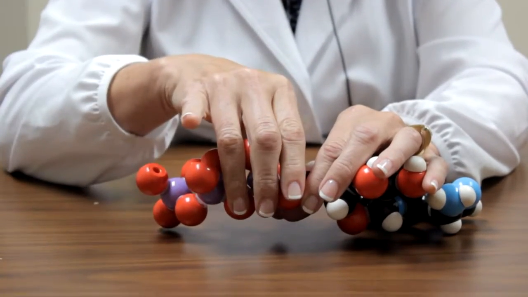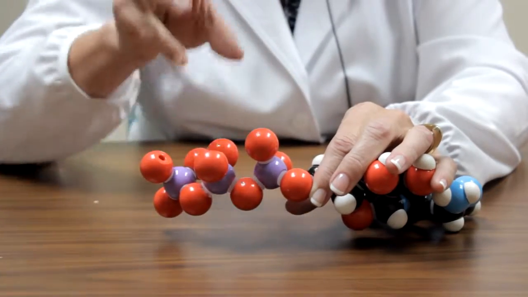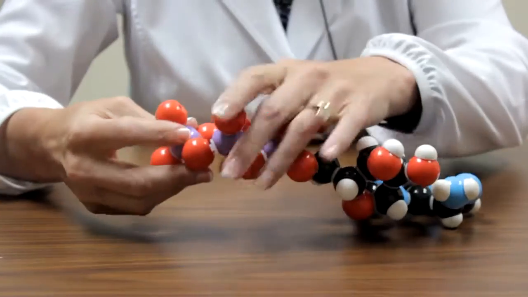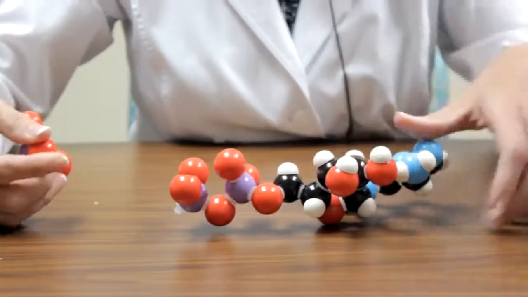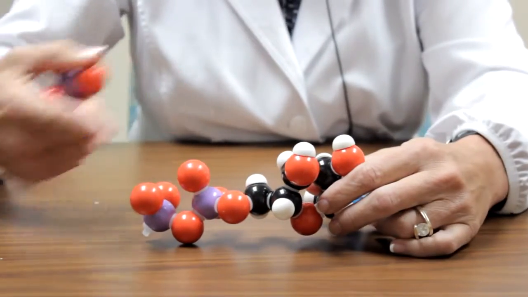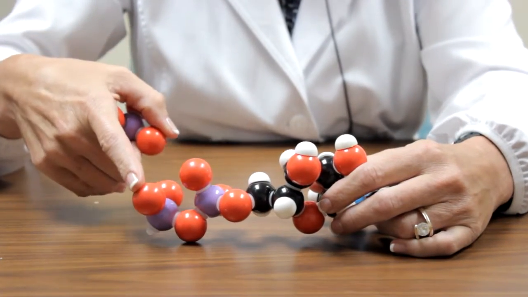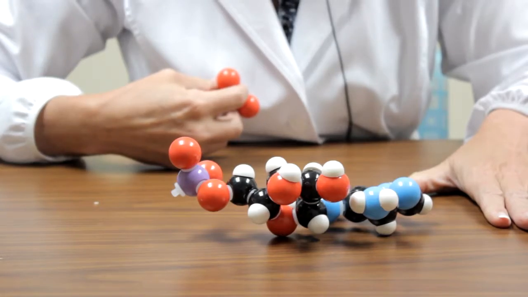We have to have at least 1, but here we have 3. That's where we get the triphosphate name, okay? If I was to take off one of these, it would be ADP, which is adenosine diphosphate. Or you can have adenosine monophosphate, which is what that would look like, okay?